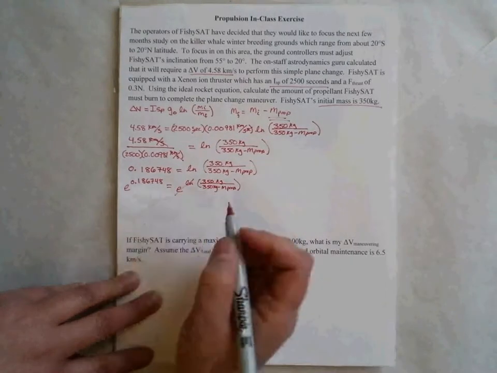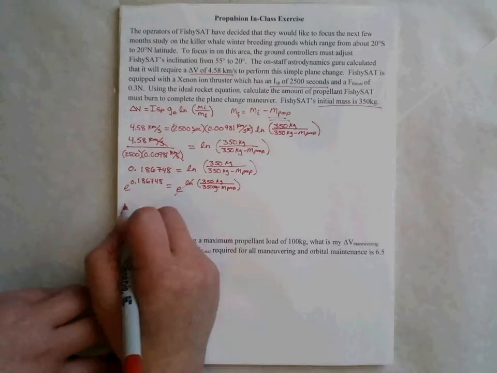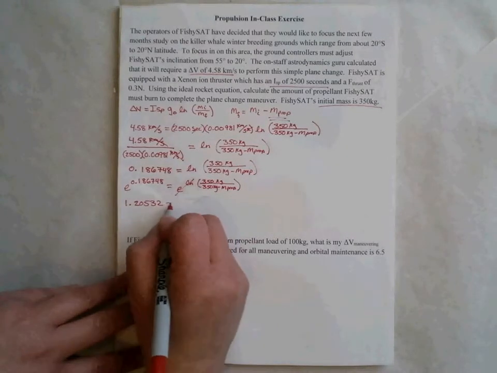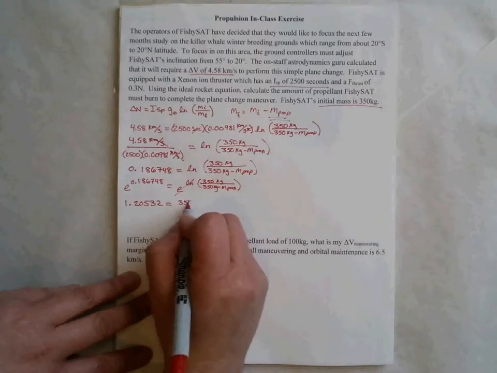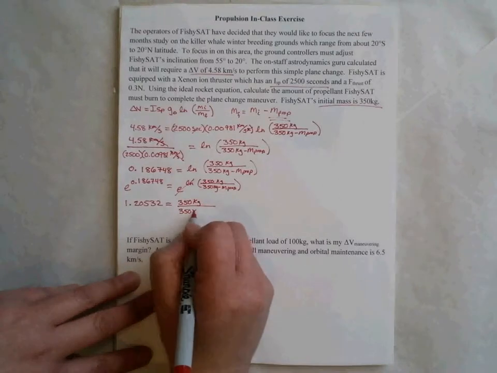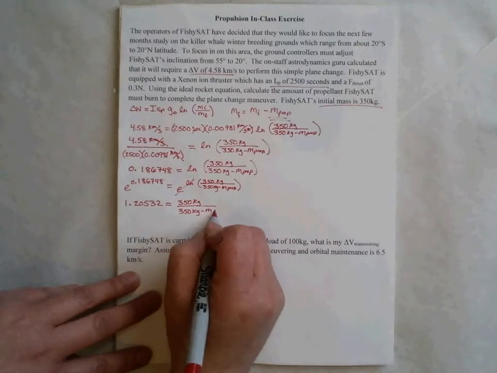And those cancel. This ends up being 1.20532 is equal to 350 kilograms over 350 kilograms minus mass of the propellant.